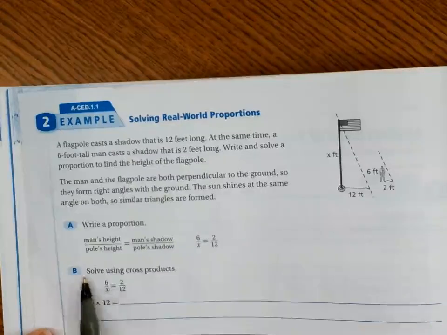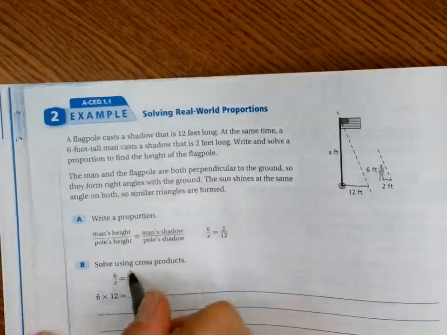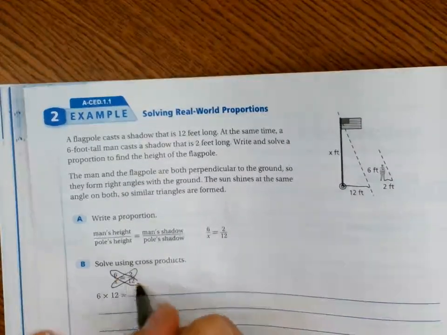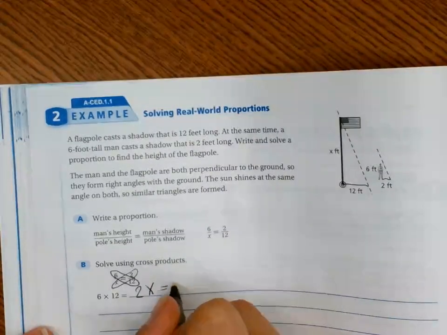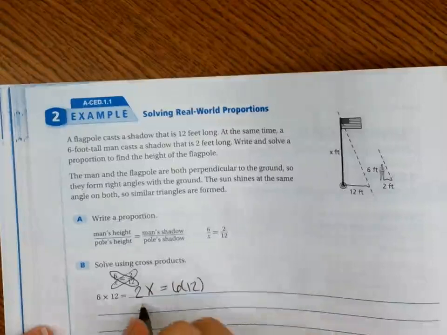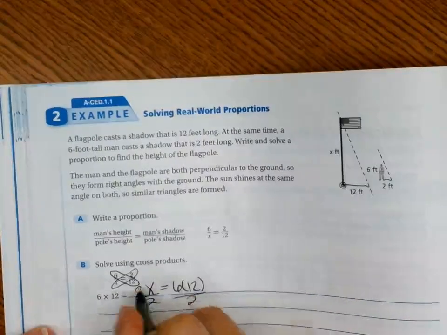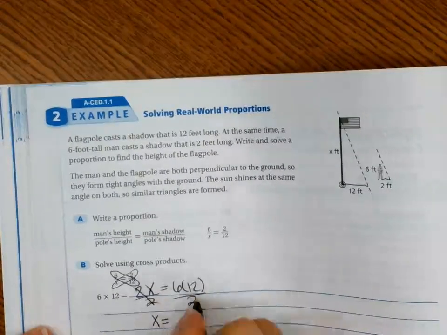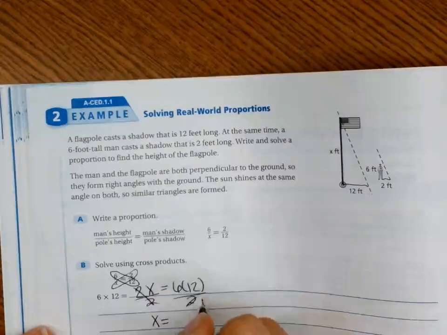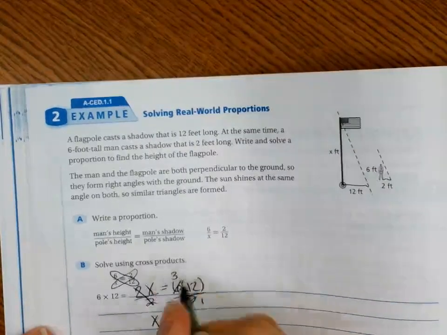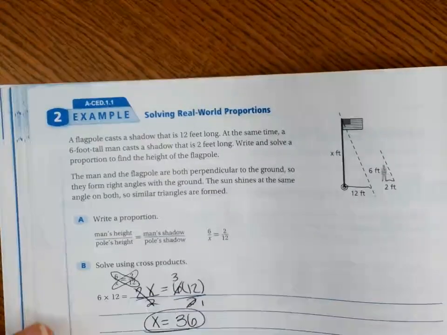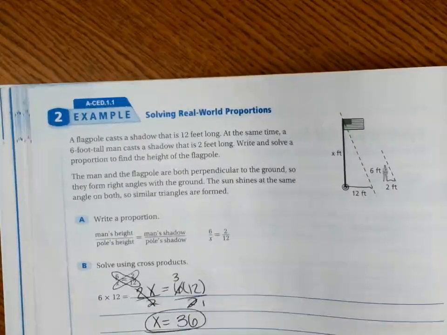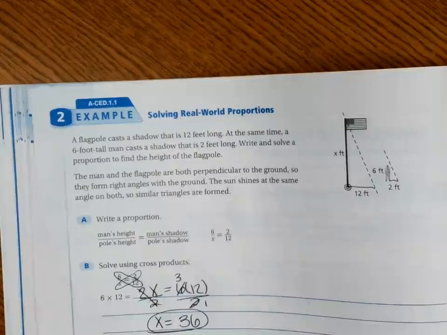So using cross products, we're going to cross multiply and solve. We're going to have x times 2, or 2x, equals 6 times 12, right? Divide by 2 on both sides, and we get x equals, I'm going to reduce, 2 goes into 2 once, 2 goes into 6 3 times. 3 times 12 is 36. X is 36. So the pole's height is 36 feet tall.